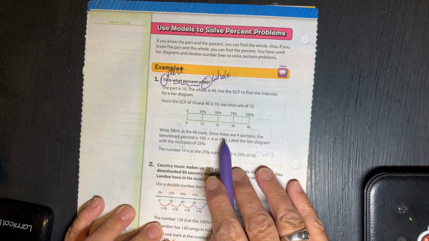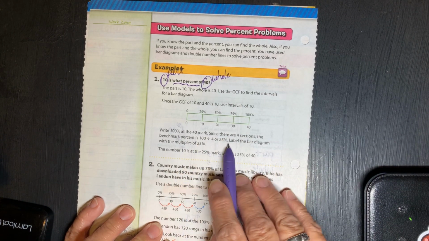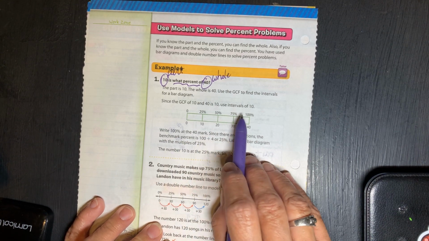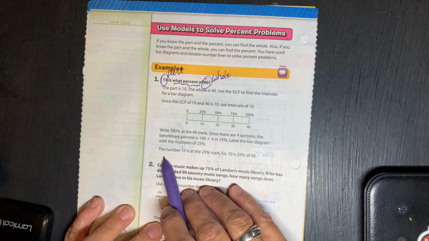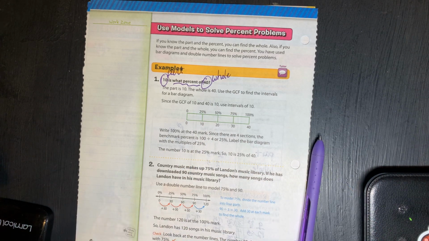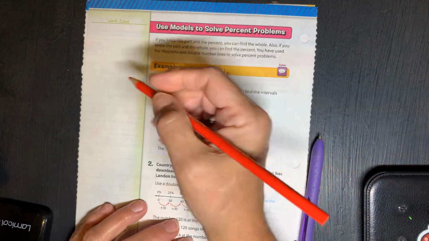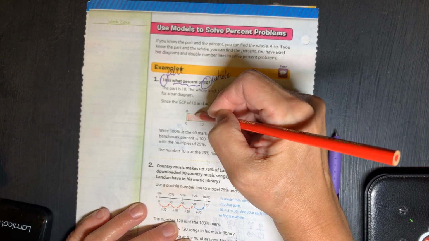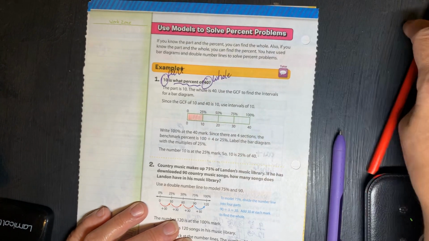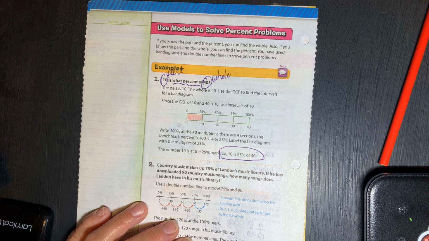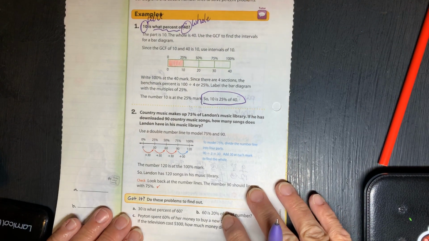We did that. Since there are 4 sections, the benchmark percent would be 25. Label the bar graph in multiples of 25%. That's done for you. And so the number 10 is at the 25% mark right there. And I'm going to shade it for us so we can see where it's shaded. And so that means that 10 is 25% of 40.